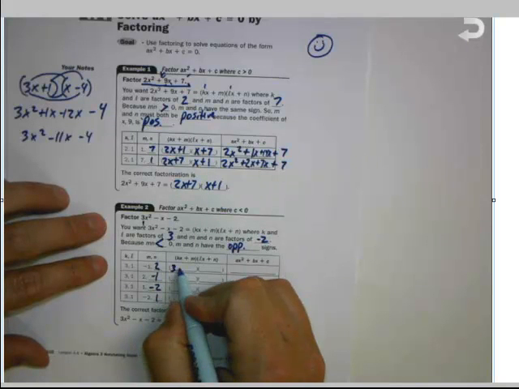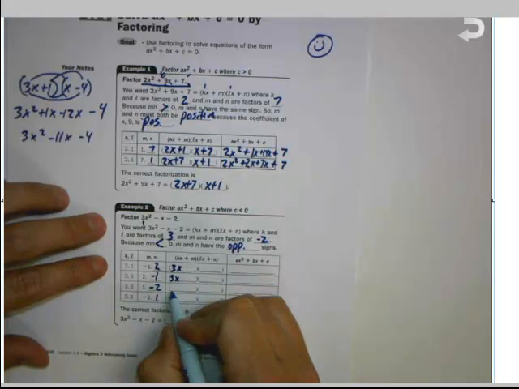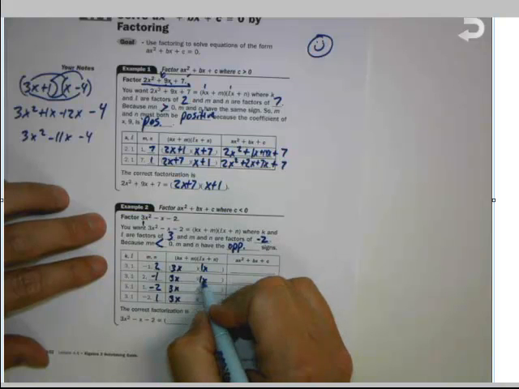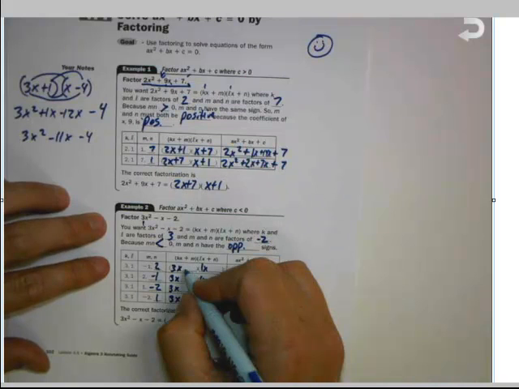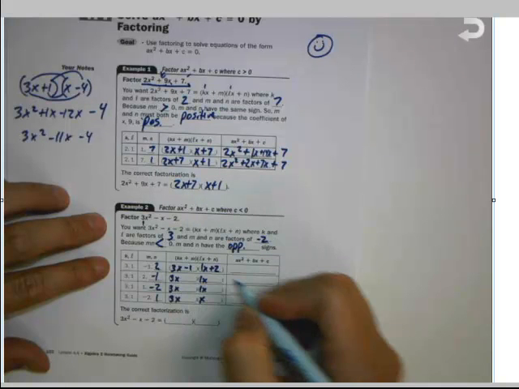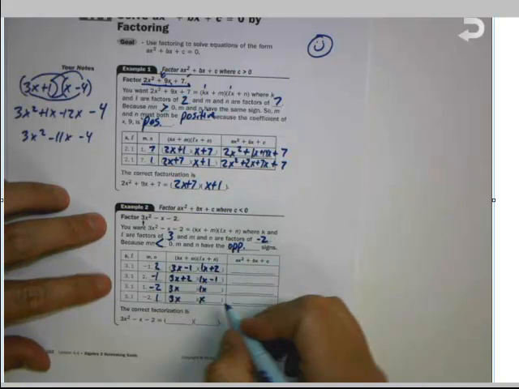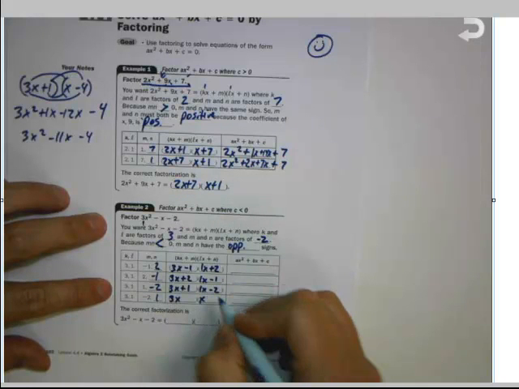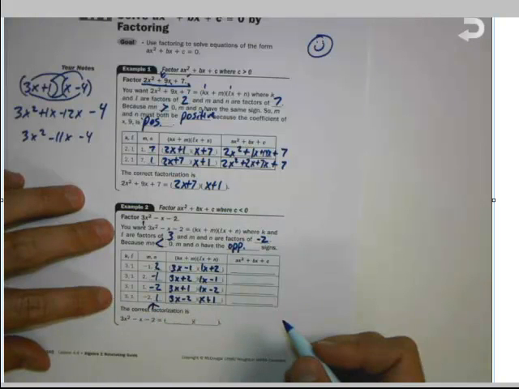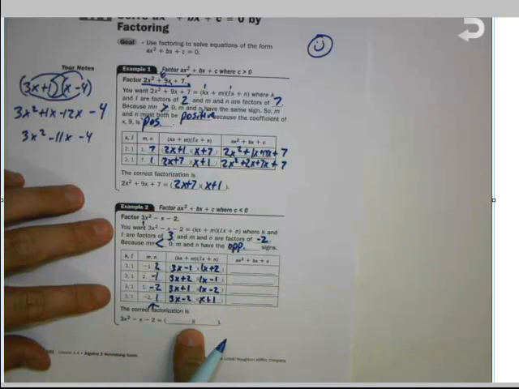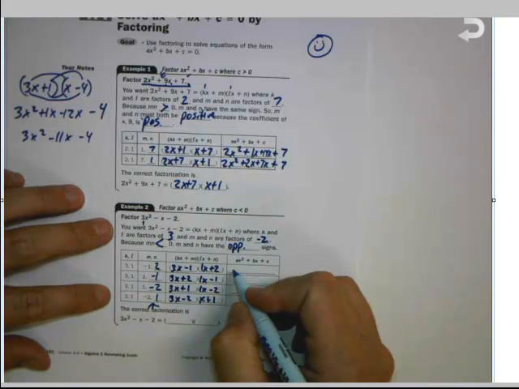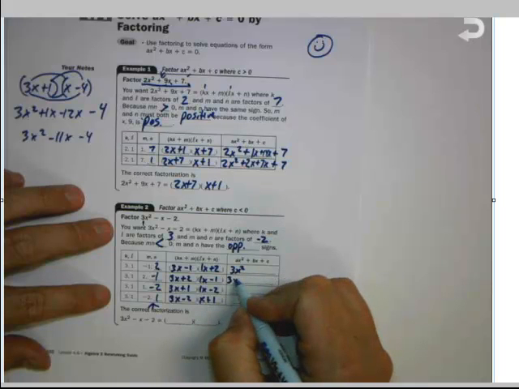So we're going to have 3x, 3x, 3x, 3x. We're going to have 1x, or just x, but we could have minus 1 and plus 2, plus 2 and minus 1, plus 1 and minus 2, and minus 2 and plus 1. You see how that correlates with these numbers right here. So those all kind of go together. All my possibilities. Remember, I set them up so that every one of them will have 3x squared in the beginning.